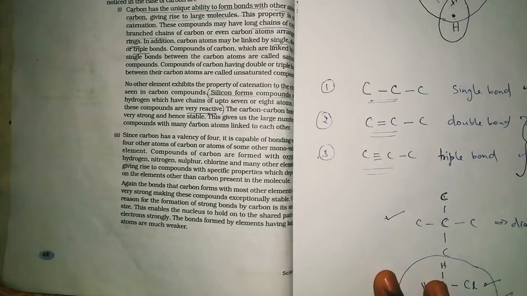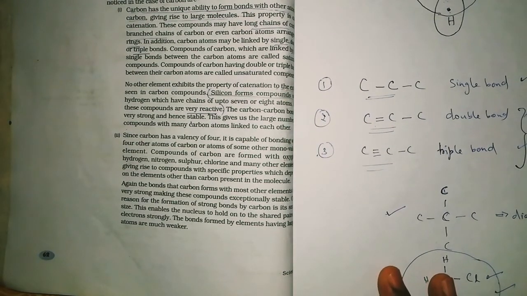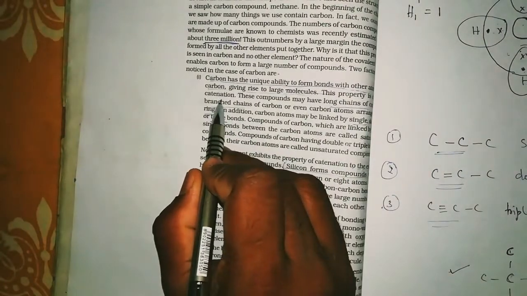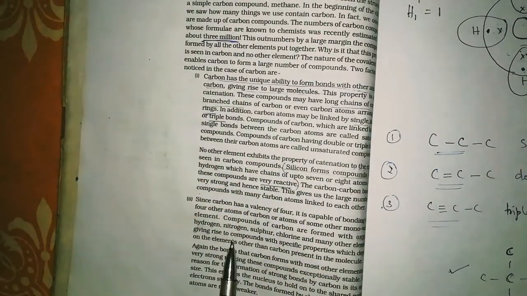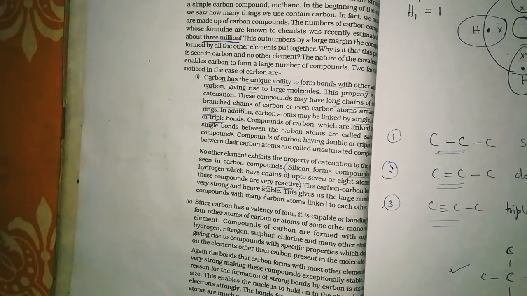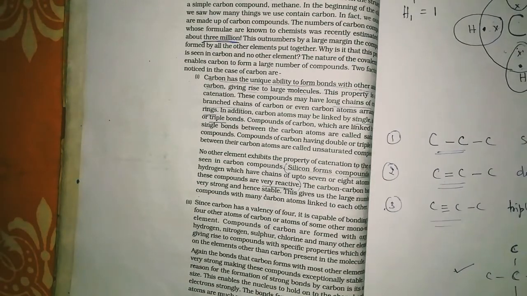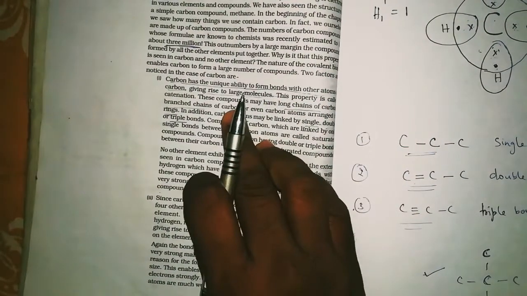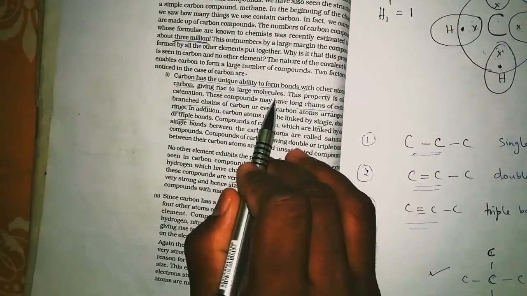What I'm trying to say is there are two very important features of carbon, because of which we say carbon is versatile in nature. What are they? One is catenation, second is tetravalency. In catenation, carbon has the unique ability to combine with another carbon and form a large number of molecules.